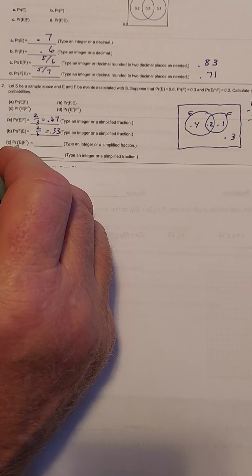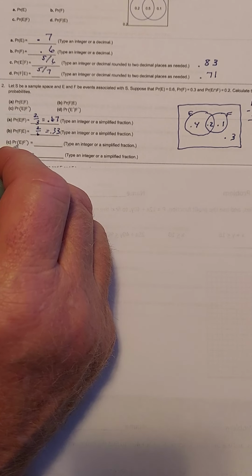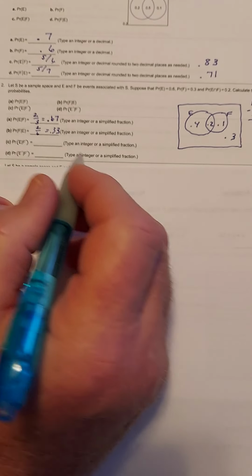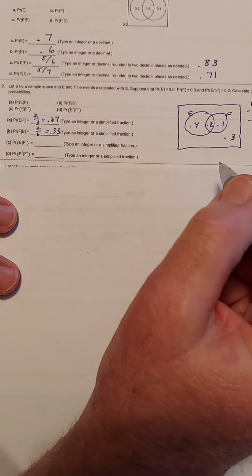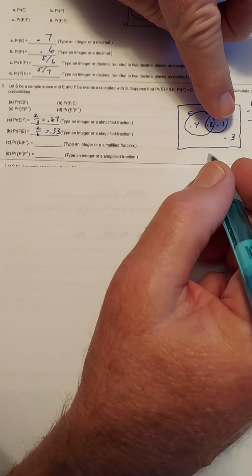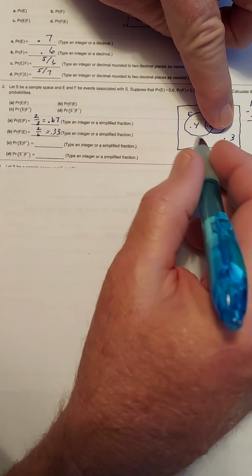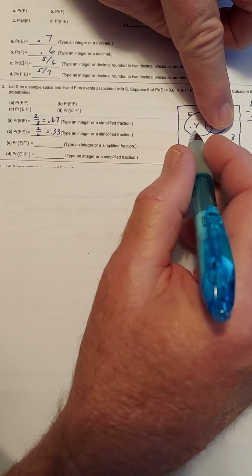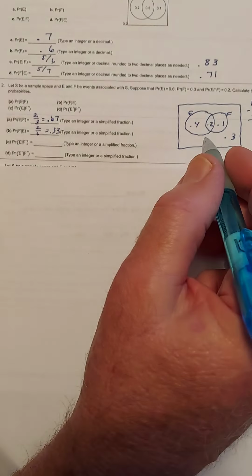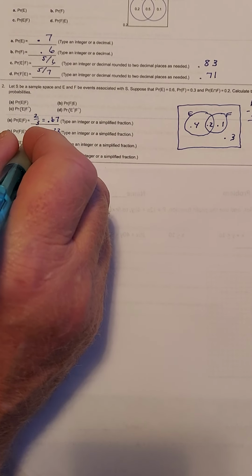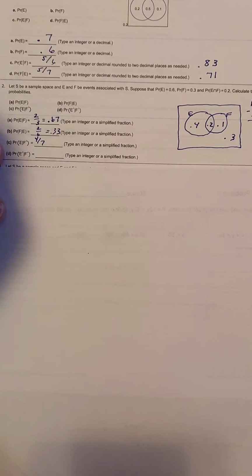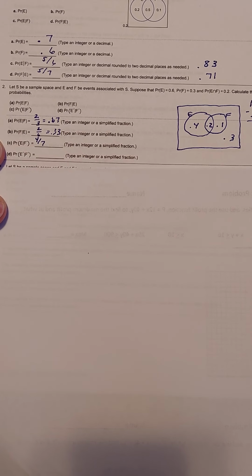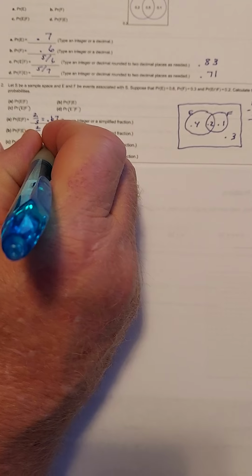The probability of E given F prime. F prime means complement. So if I take F out, what's left? The bottom number is going to be 0.7. So the probability of E, that's 0.4 over 0.7, or 4 over 7. And 4 divided by 7, that's going to be 0.57.